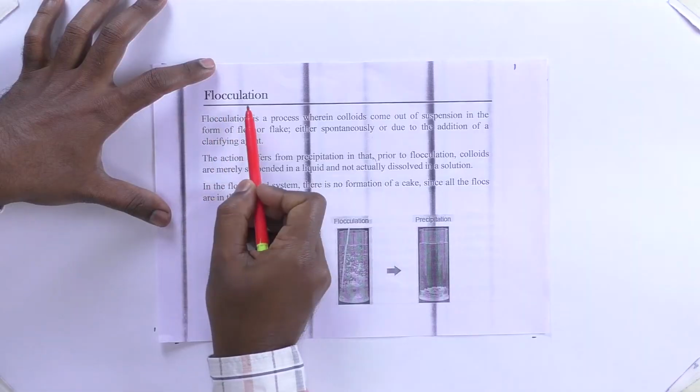So this process is called sedimentation, and in case of flocculation, the particles will aggregate together and then it will settle down. So this is called flocculation. We have a different mechanism for filtration, for sedimentation, for flocculation. First we will see what is flocculation, and then we will move on to sedimentation and how the particles get separated and settled down at the bottom. So today's topic is about flocculation.